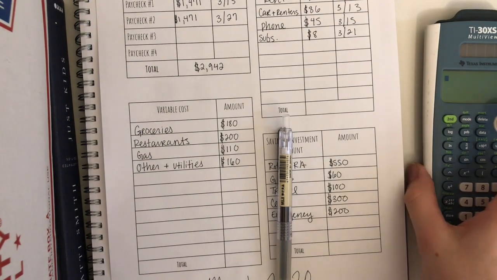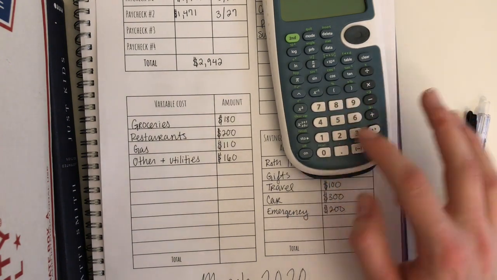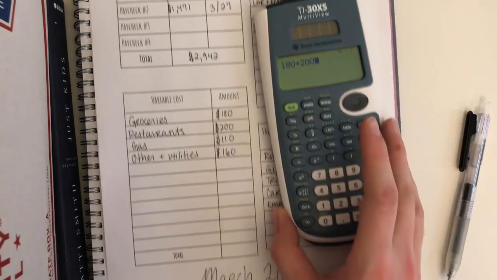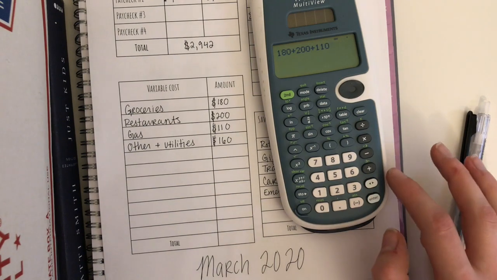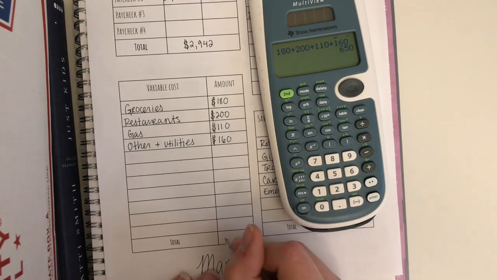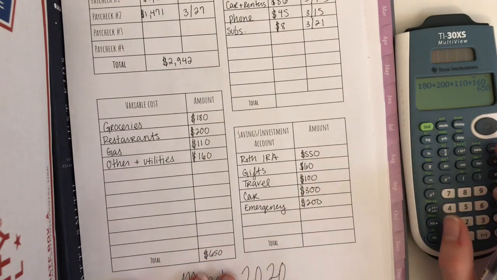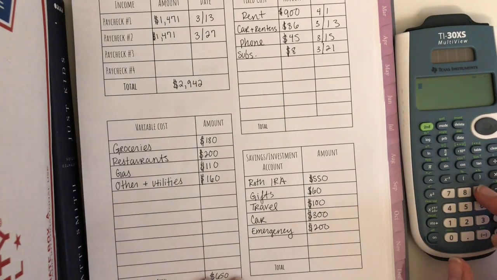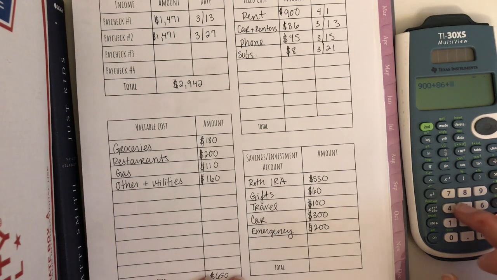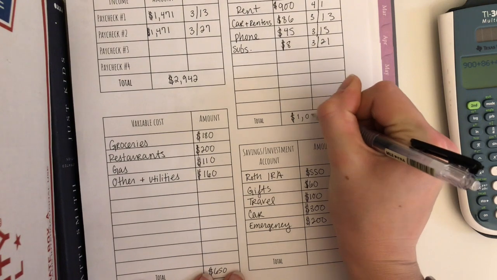Now I'm just going to total each of these up. So we'll start with the variable costs. We got 180 plus 200 plus 110 plus 160, and that comes out to $650 a month. Then for our fixed costs, we have $900 for rent, plus car renter's insurance, plus phone, plus my subscriptions, and that comes out to $1,039.